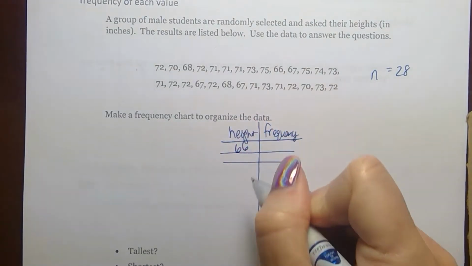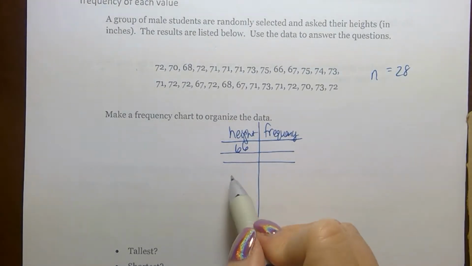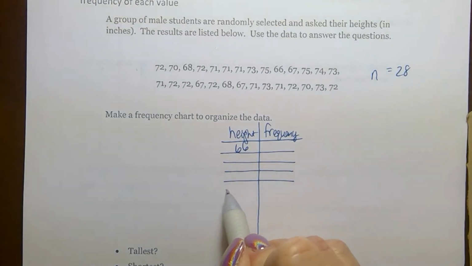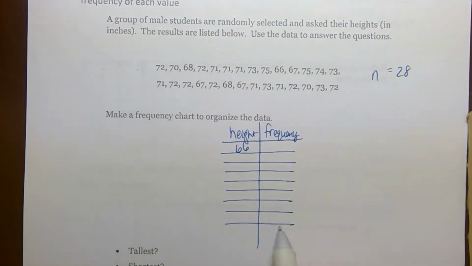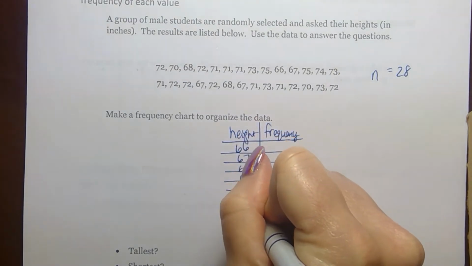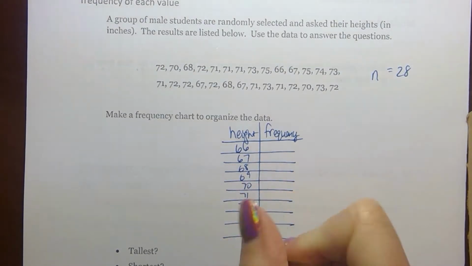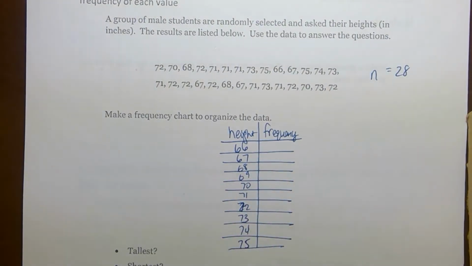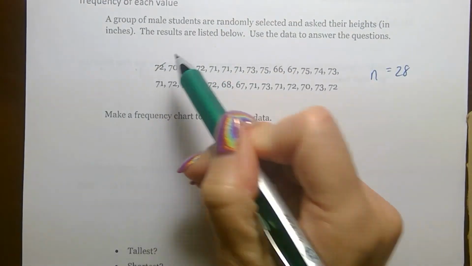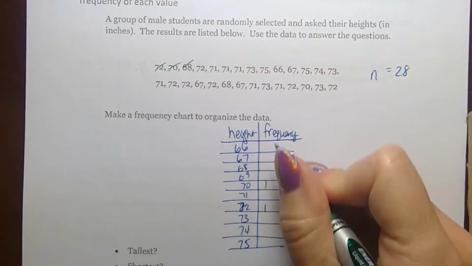The shortest height we have is 66 inches. The tallest person whose height is recorded is 75 inches. So we want to make spots for each of those heights. And then go through your list on your own, and each time you see a height represented, make a tick mark. For example, I've got 72, so I'm going to make a tick mark by 72. 70, 68.